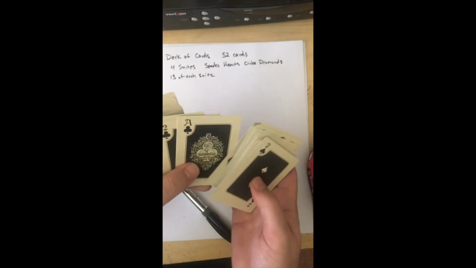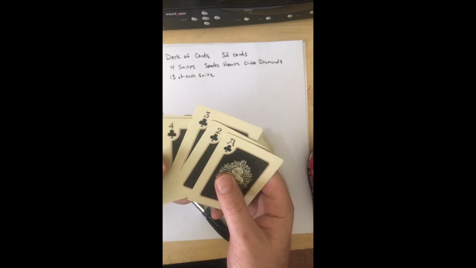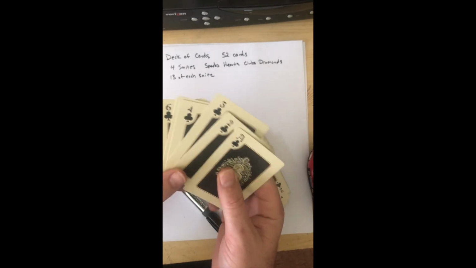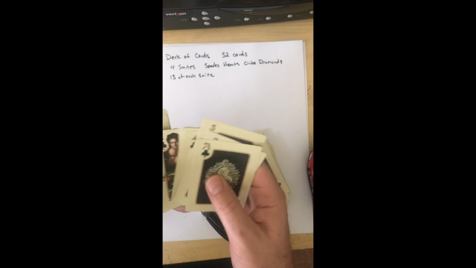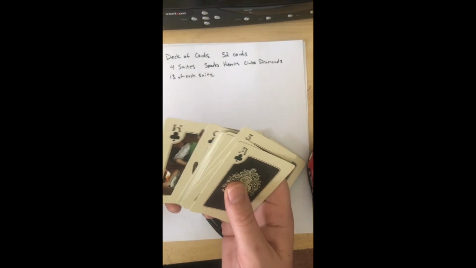Anyways, we'll go to another suit. 2 through 10, so 9 there, plus the Ace. The Ace can be the 1, or the Ace can be higher than the King.